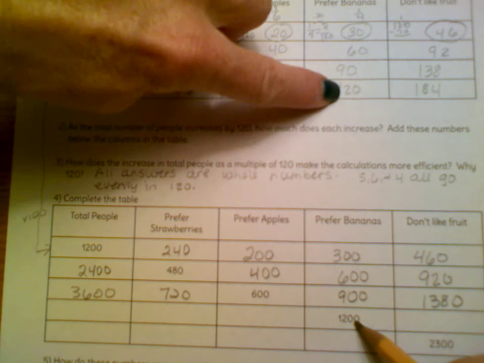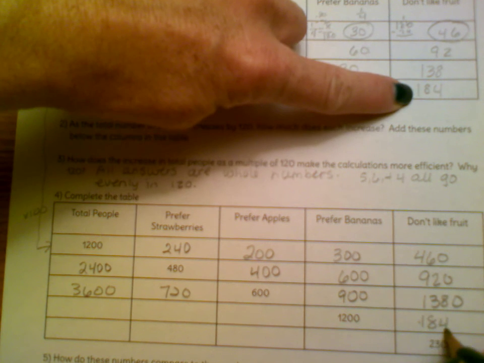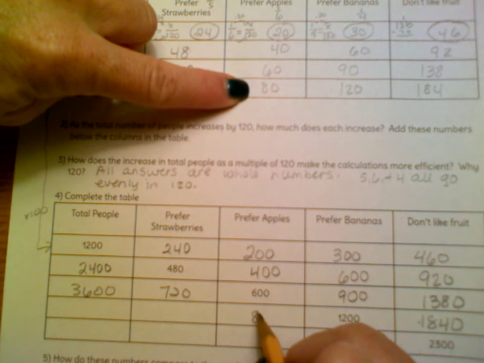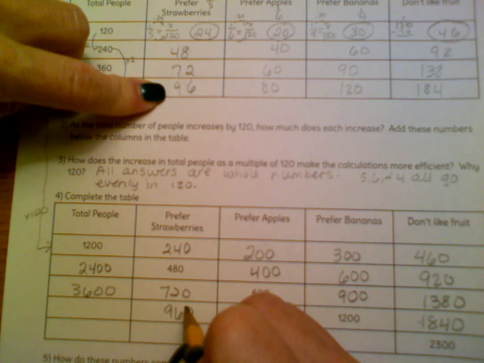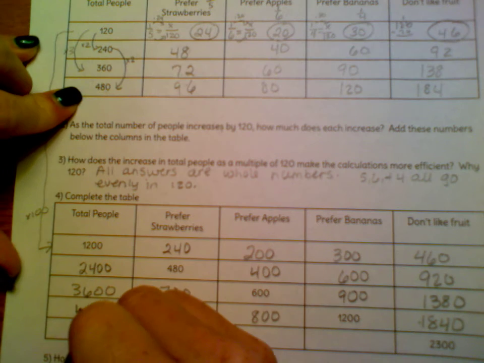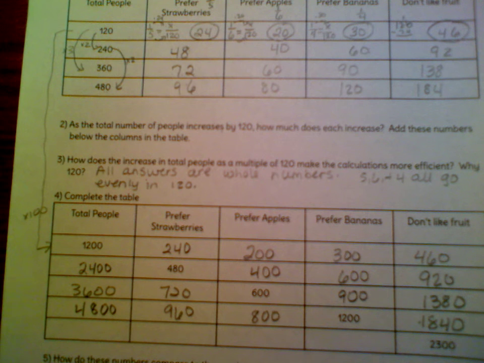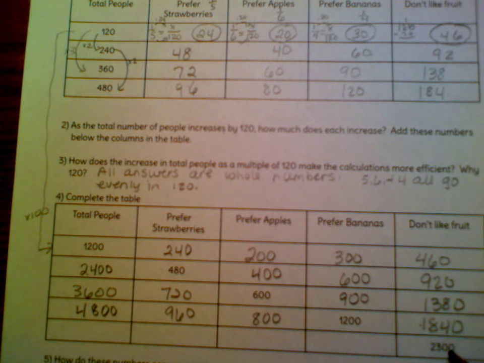Okay, so here to here. So this will be 1,840. This will be 800. This will be 960. 4,800. Now here they added an extra table. So I'm going to try to figure out, how did we get to here?